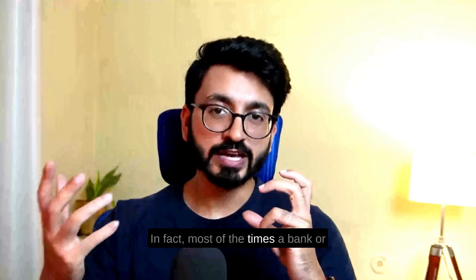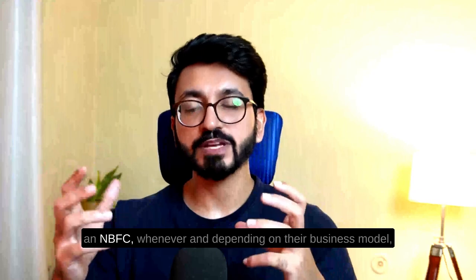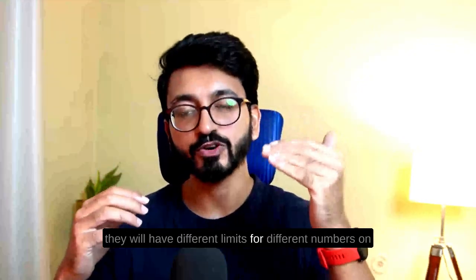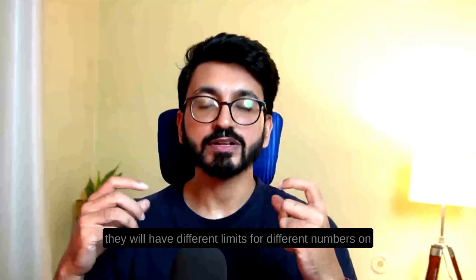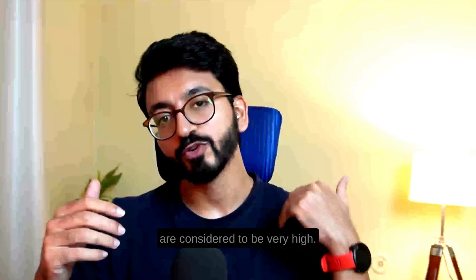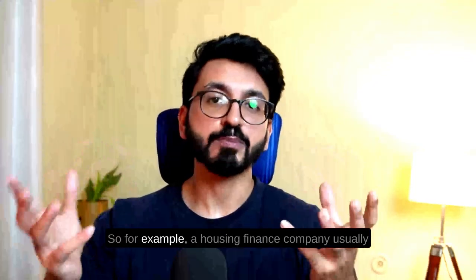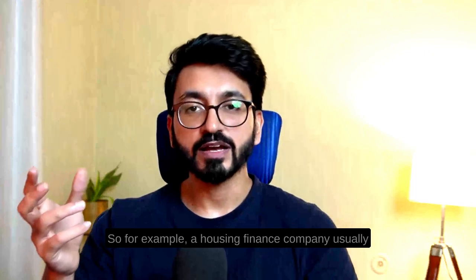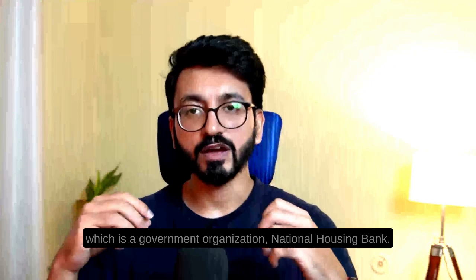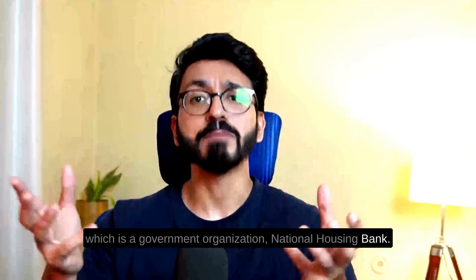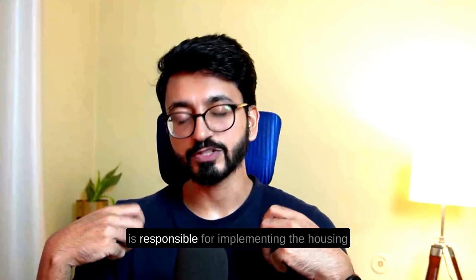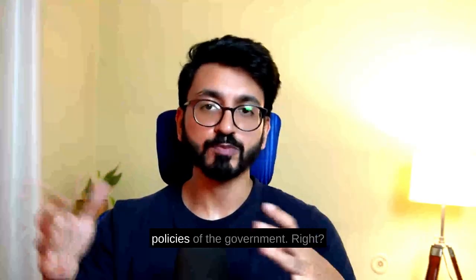In fact, most of the time, a bank or an NBFC, depending on their business model, will have different numbers for leverage that are considered okay and that are considered very high. For example, a housing finance company usually can borrow money from the National Housing Bank, a government organization responsible for implementing the housing policies of the government.